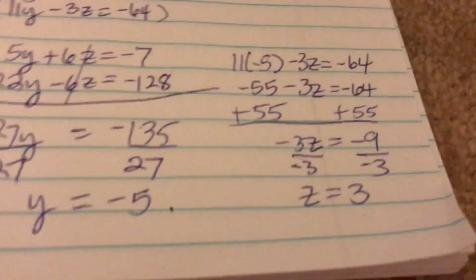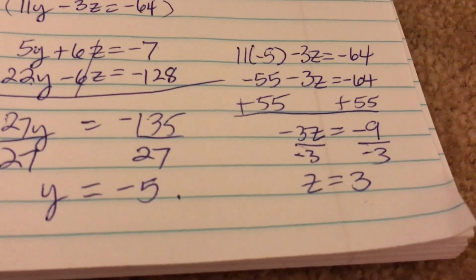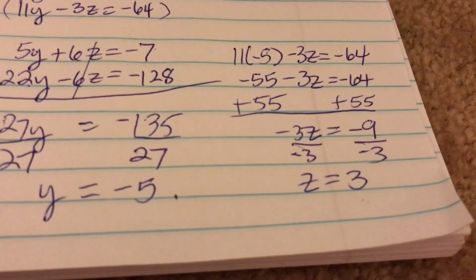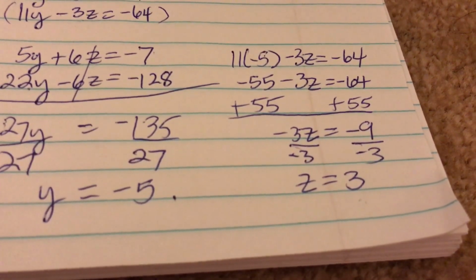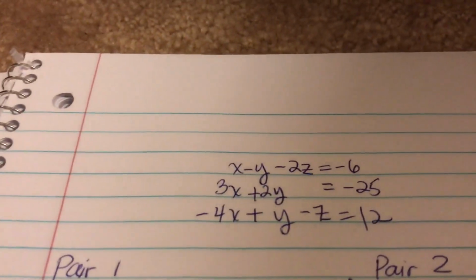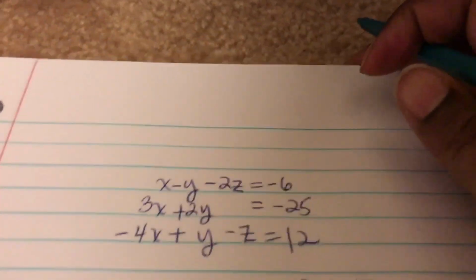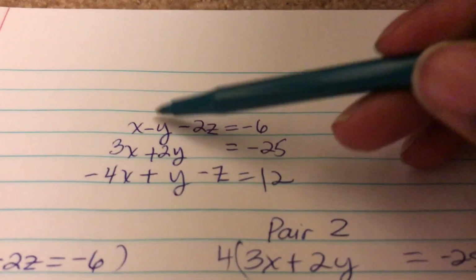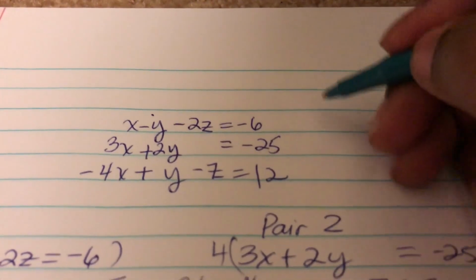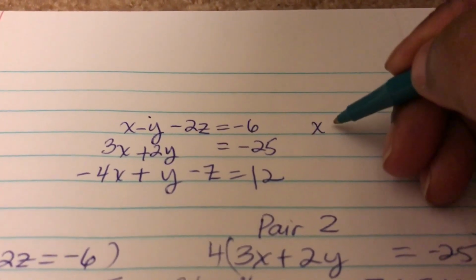Now remember, once you're done, in order to get your last variable, you have to go back to one of those original ones. So I'm going to go back to the top one. Alright, if I go back to the top one, we don't know x yet. And we said that y was -5 and z is 3.